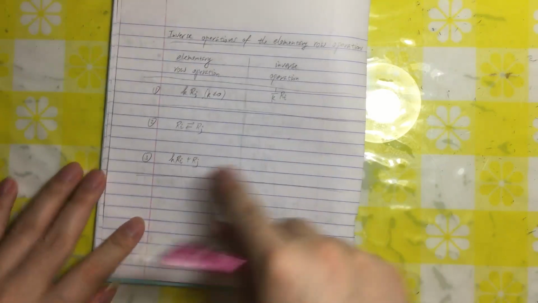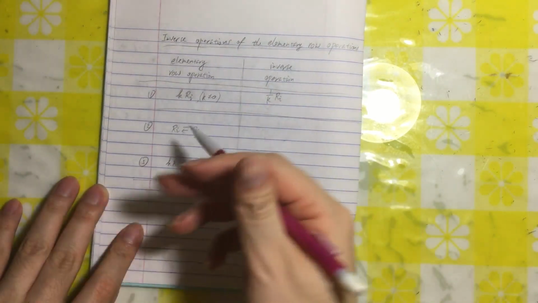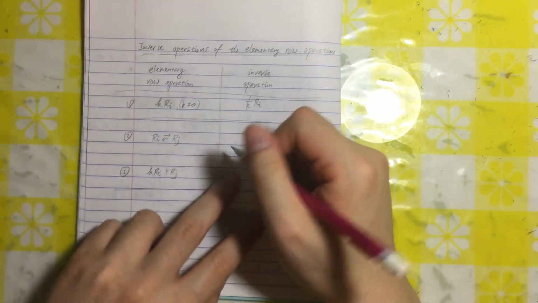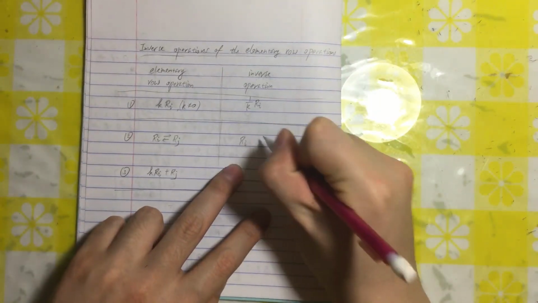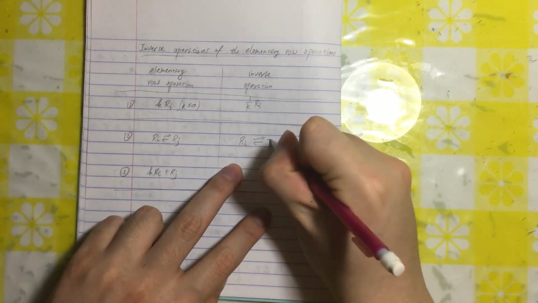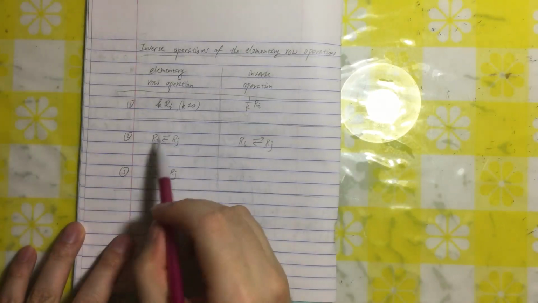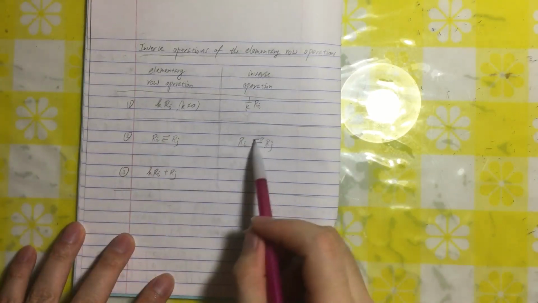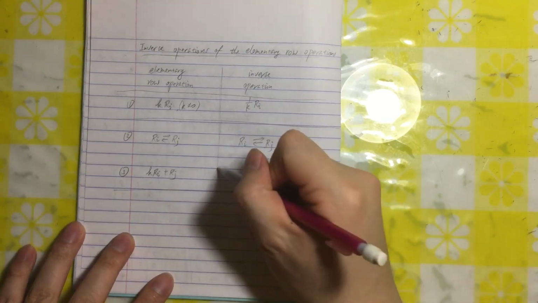So if I interchange row i and row j, the inverse operation is to interchange row i and row j again, and it goes back to the original matrix.